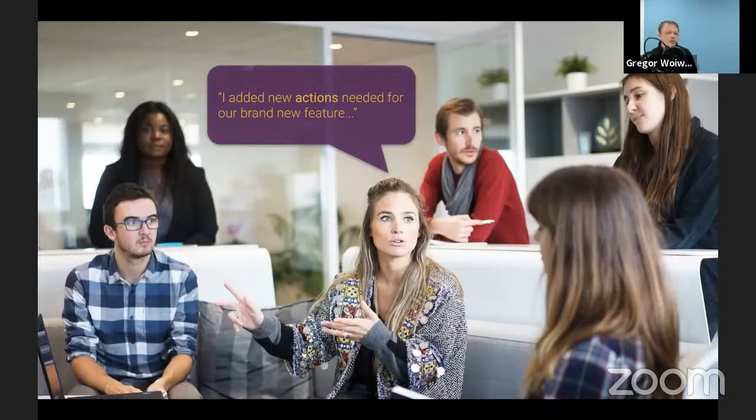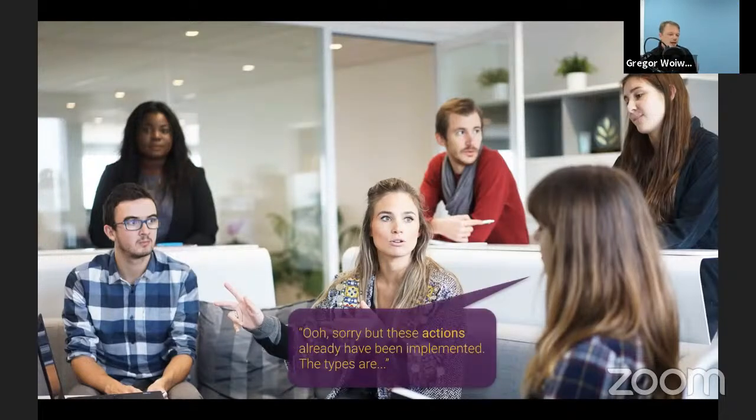And by the way, for all technicians here in the daily meeting, she said, we added new actions that are needed to implement all the stuff. And after a little pause, another team member said, oh, that's pretty nice of you that you have completed this feature, but we have implemented these actions already.